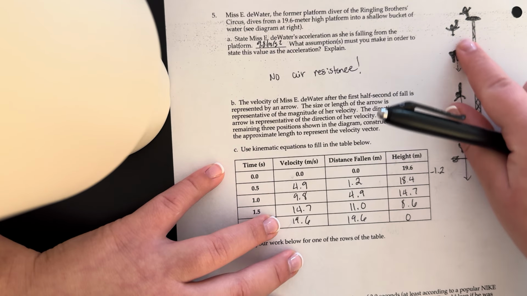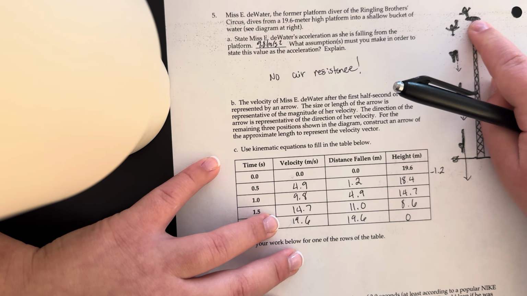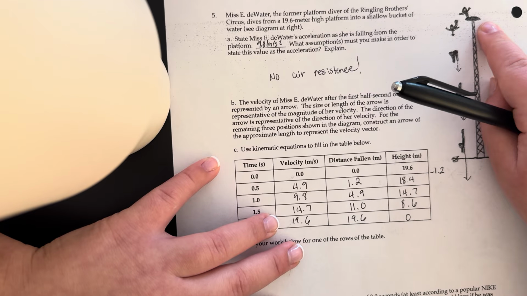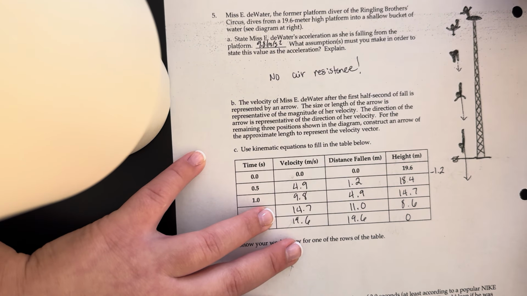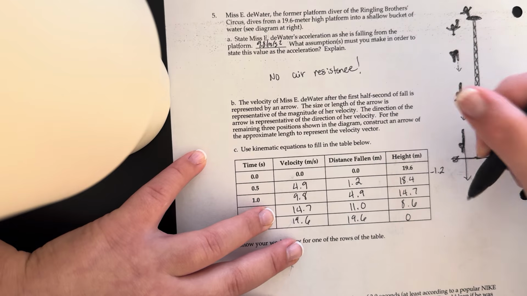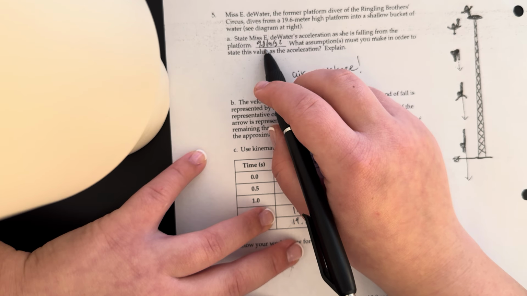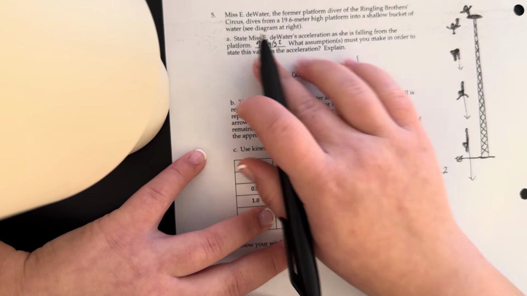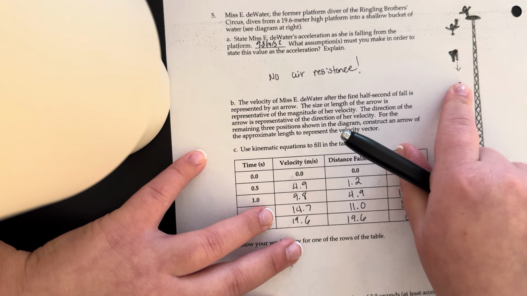Backside, we're analyzing Missy DeWater's dive from the platform. First, it asks you to tell us what is her acceleration. And since she's a free-falling object, her acceleration is 9.81 meters per second squared. However, when we're making that statement, we're assuming that air resistance is not affecting her.